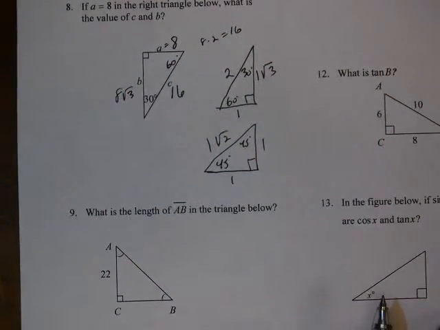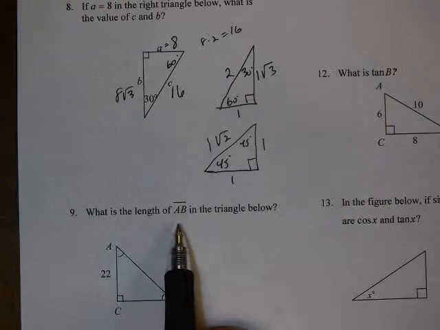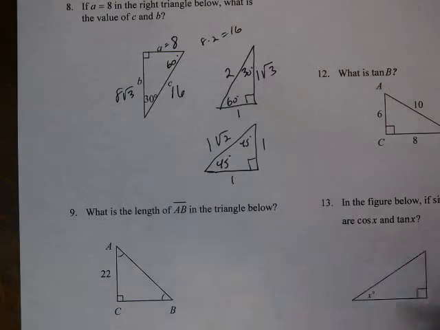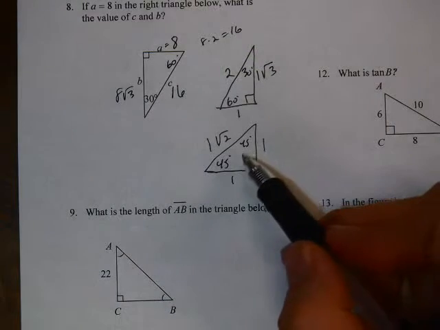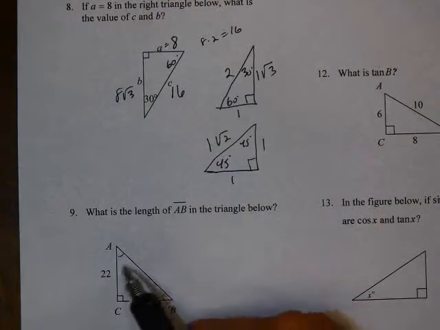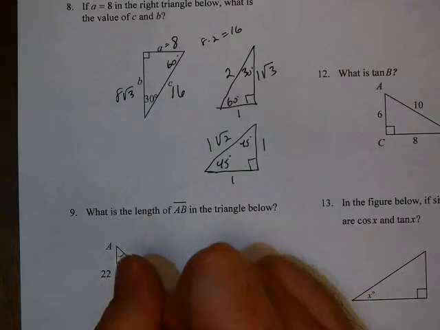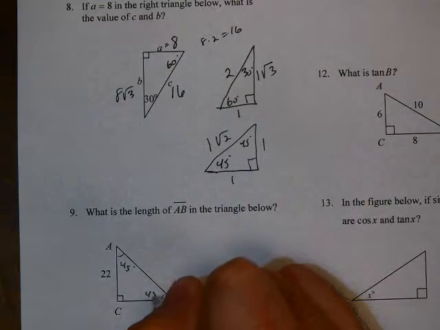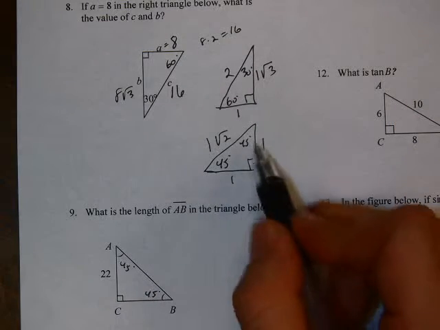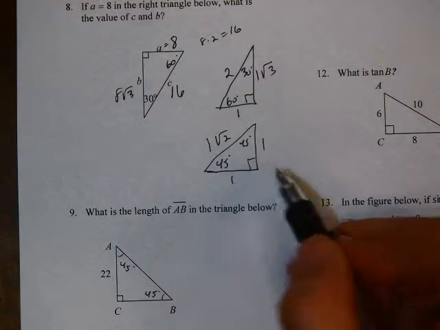Number 9 asks us for the length of AB in the triangle below. There's AB. This now is matching up with the 45, 45, 90. These drawings on the angles mean we can assume that these two angles are congruent, which means that they are going to indeed be 45 and 45. So now, since we have both 45s, the two legs that make the right angle are the same length.